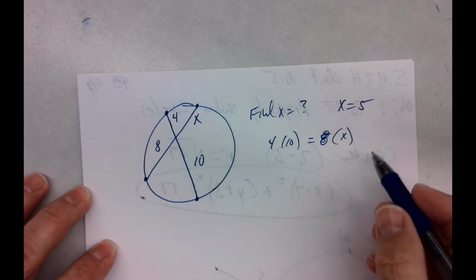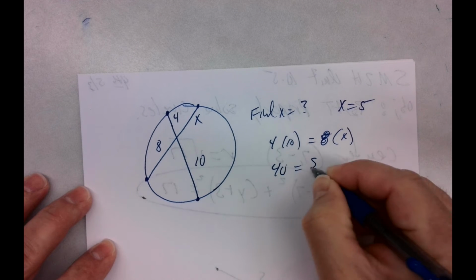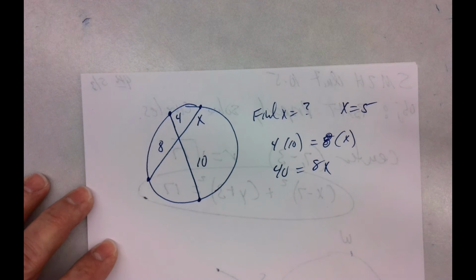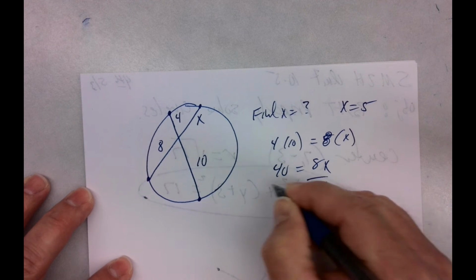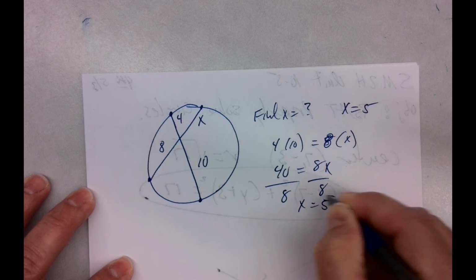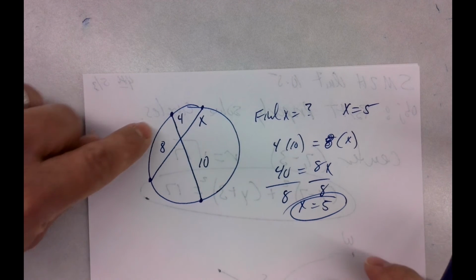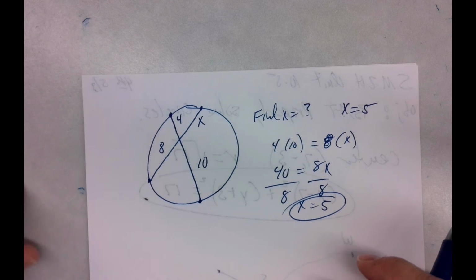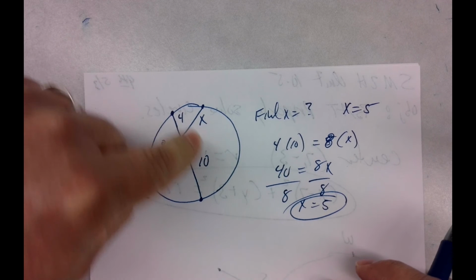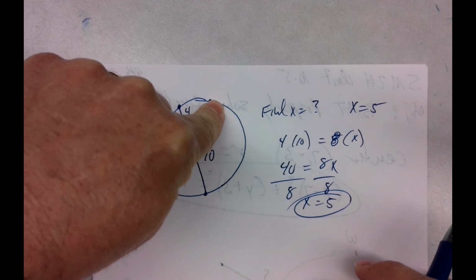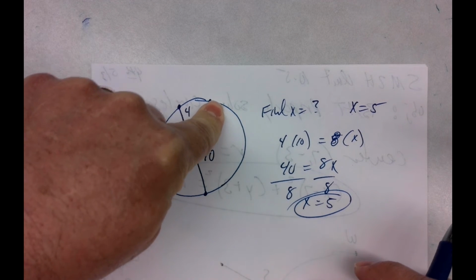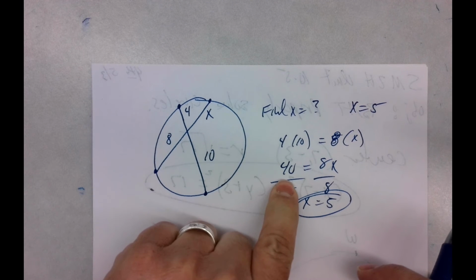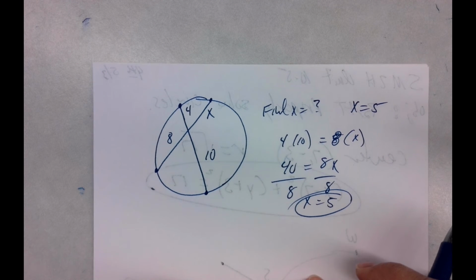Because when I do this, I'm going to get 40 equals 8x, right? Then I'm just going to do what? Yeah, divide by 8, and I get x equals 5. So if I keep on the same line, so it's basically the short side times the long side is equal to the short side times the long side, right? Then it becomes basically a two-step problem. Multiply, divide, there's your answer.